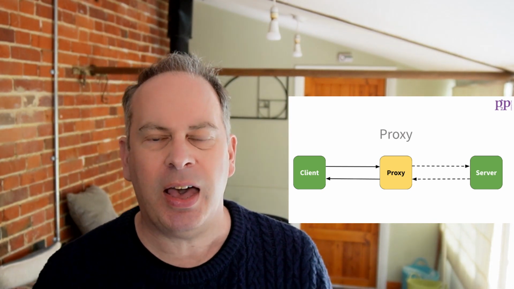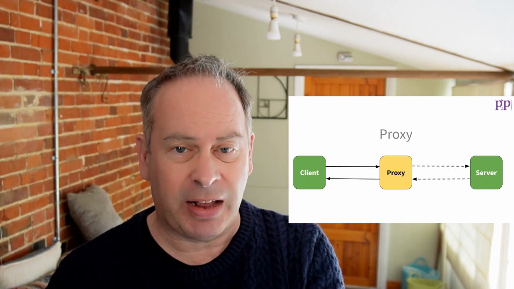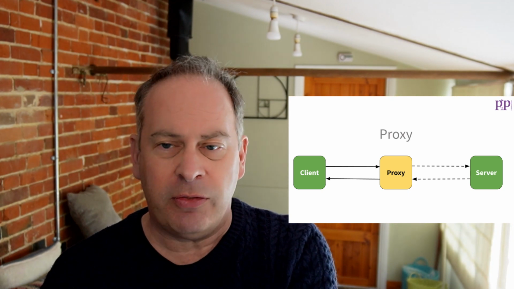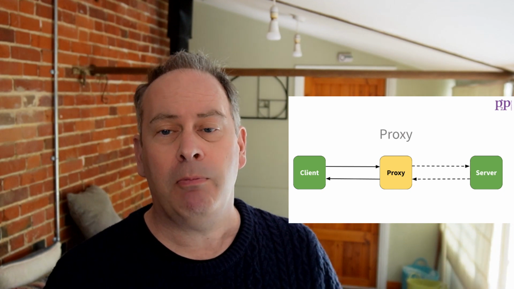A proxy is basically a machine which sits between a client and a server and relays messages, whatever it may be, between the two. So a bit like this. Here we have a client talking to a server, and it makes a request to the proxy, and the proxy relays that request to the server. The server then sends the response, and that is proxied back to the client.